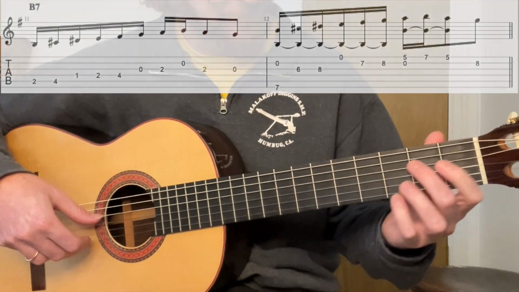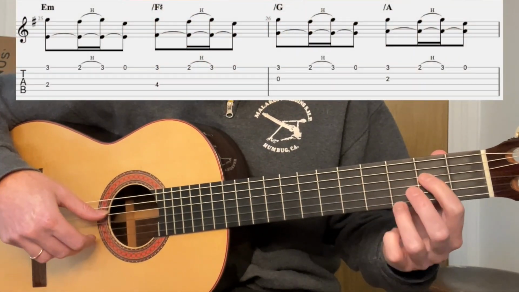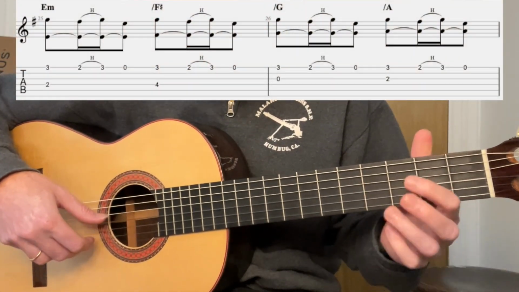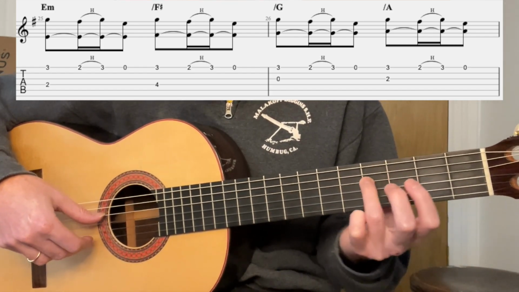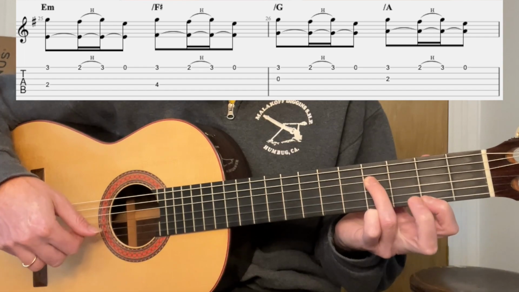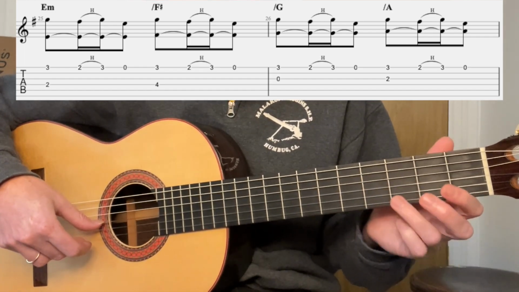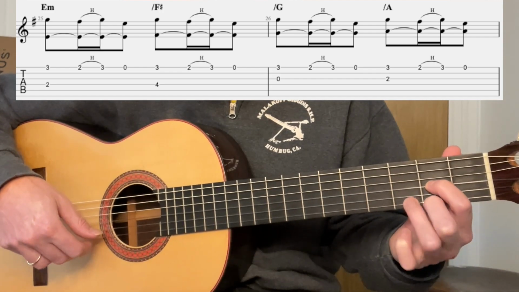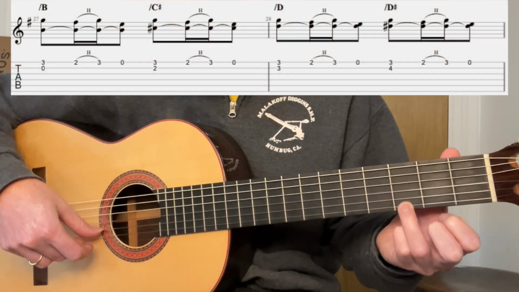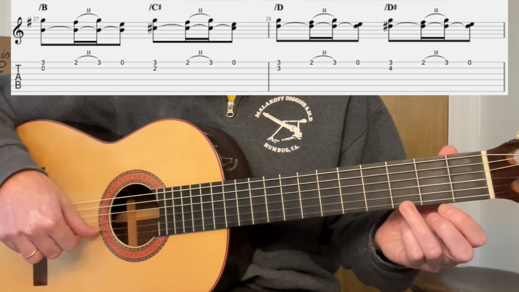Now the ending. So back to this. Right? And then this time we rise up. So F sharp, melody. G, bass, melody. A, bass, melody. B, bass, melody. When I say bass, it doesn't sound that bassy, but it's the lowest note.